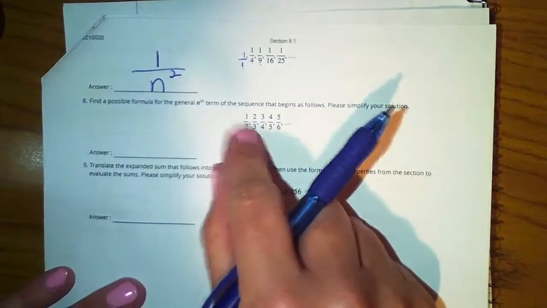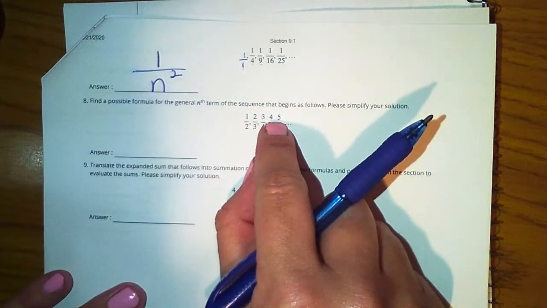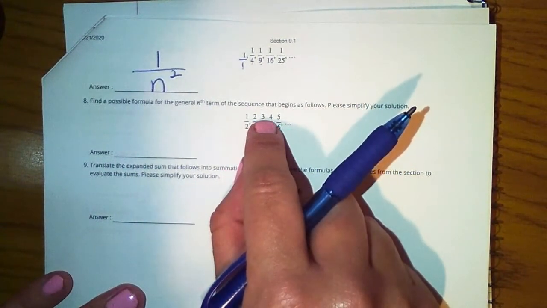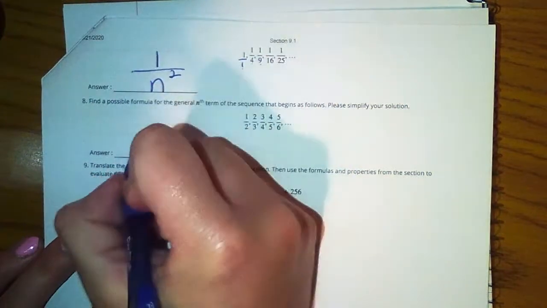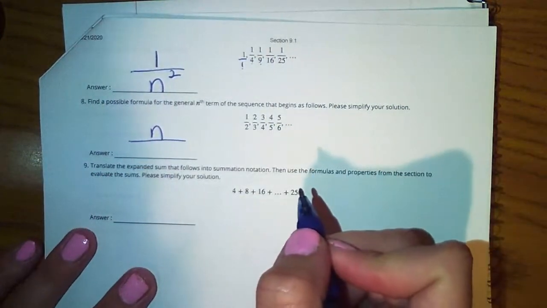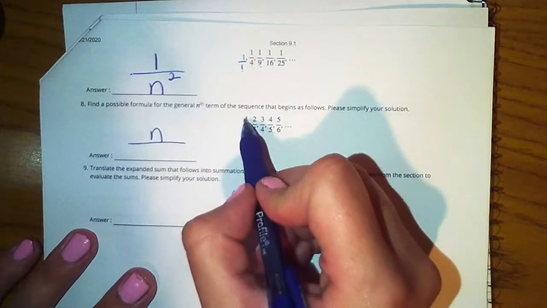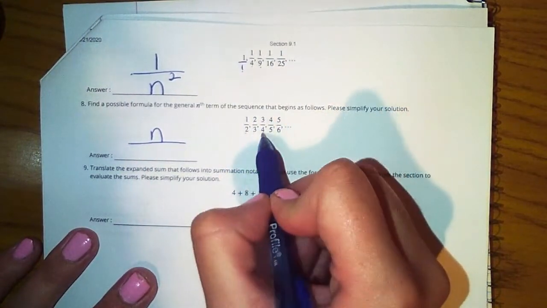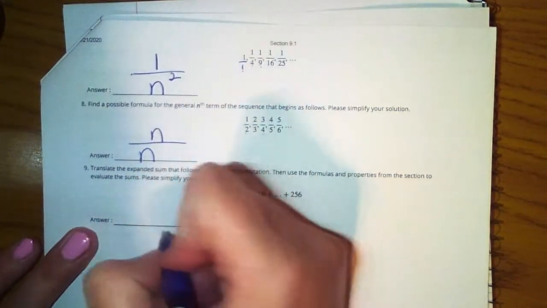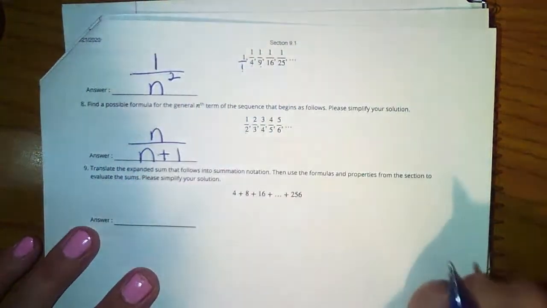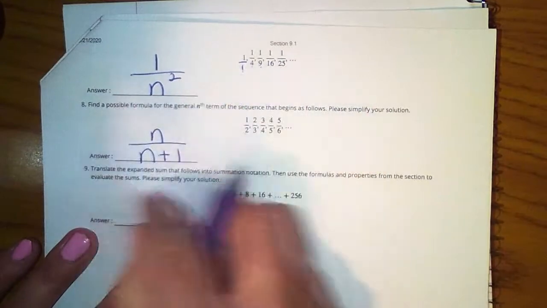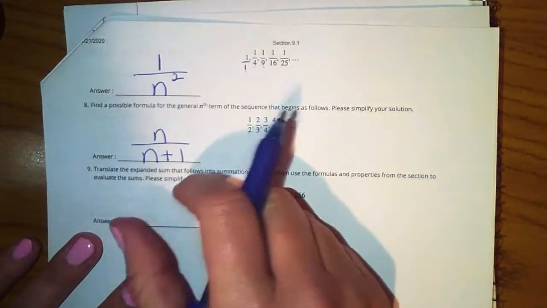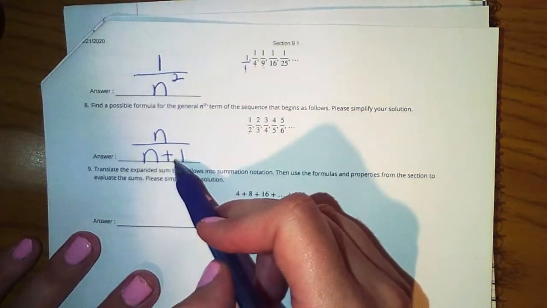So this one, well, your numerator this time is changing. On the first term, it's a 1. On the second term, it's a 2. On the third term, it's a 3. So the value of the term is your numerator all day long. Well, then how do I get from a 1 to a 2? How do I get from a 2 to a 3? How do I get from a 3 to a 4? I take what's in my numerator and I add 1 to it. Okay, so that's your formula for the general nth term. So if I wanted to know what the 100th term is, it's 100 over 101.